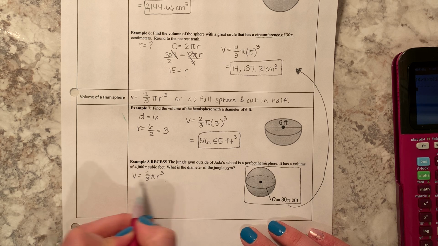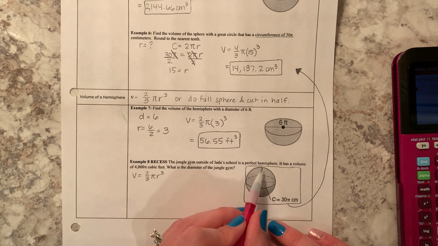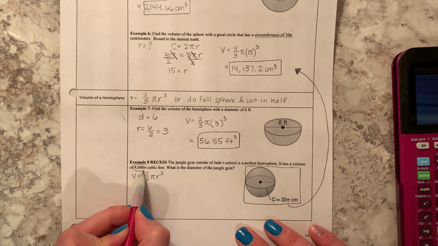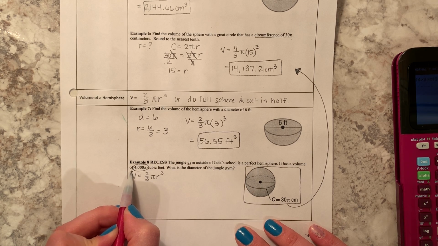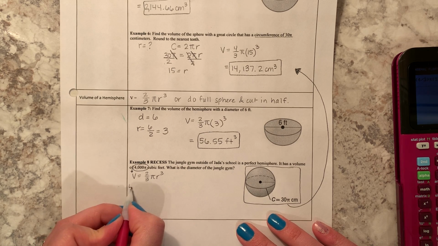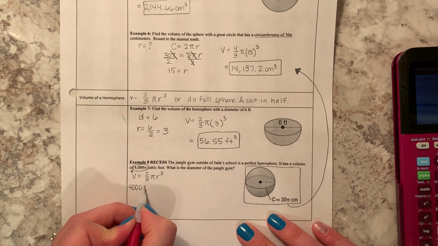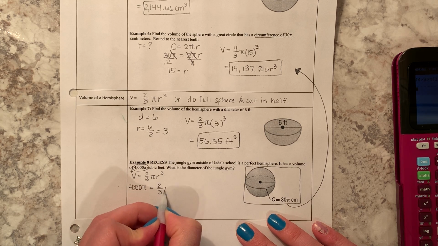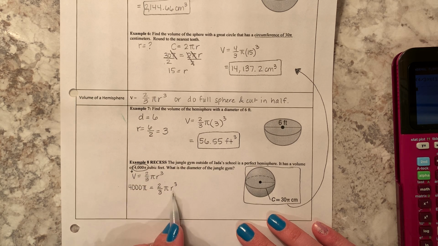Well, I wrote the volume formula for the hemisphere down because we're dealing with a hemisphere. And it says that it has a volume of 4,000 pi. So that 4,000 pi needs to be put in for the V. So it looks like this. Instead of the V, I write 4,000 pi equals my formula. And now I have to solve this equation for R.